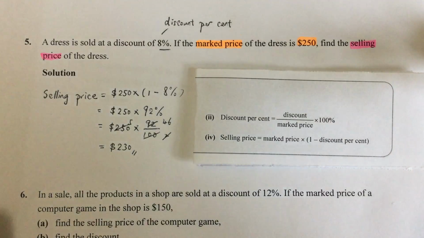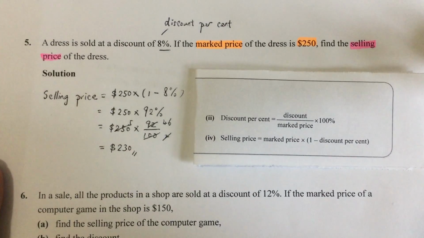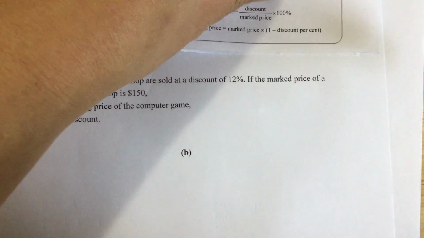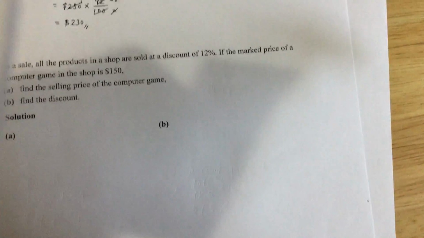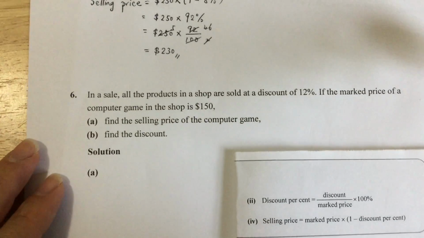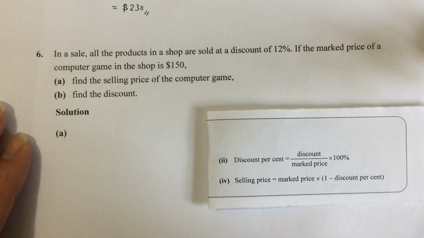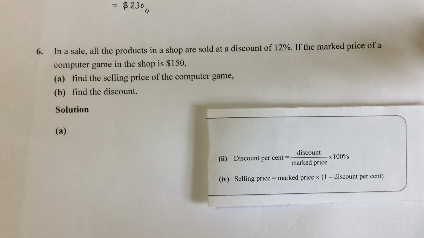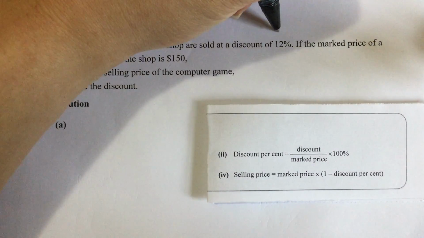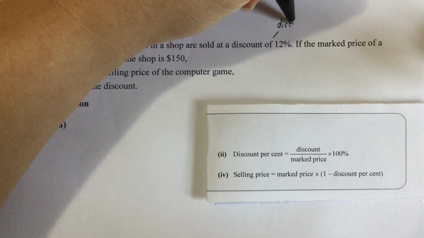Okay, now I will go to question 6. Let us do part A first. In a sale, all the products in a shop are shown at a discount of 12%. So once again, this is the discount percent.